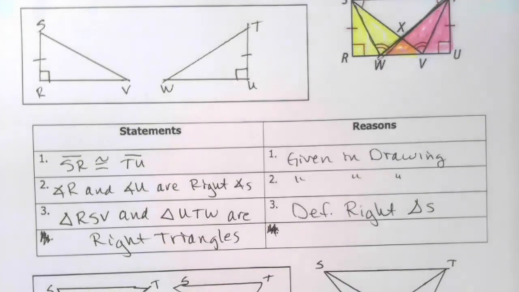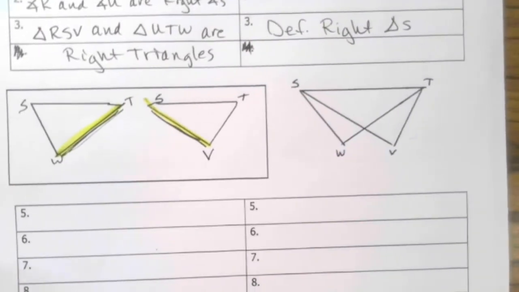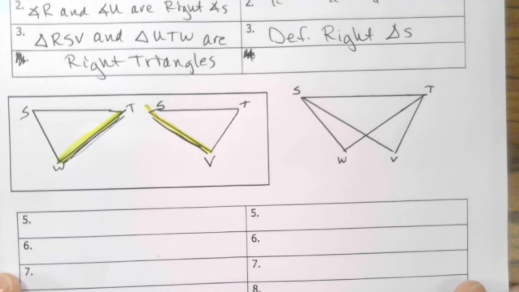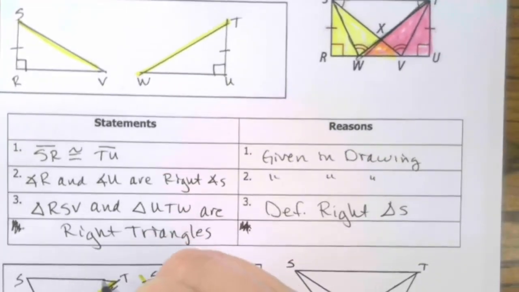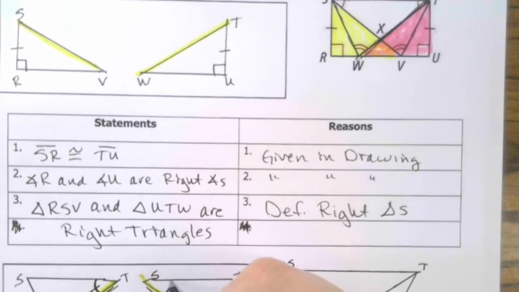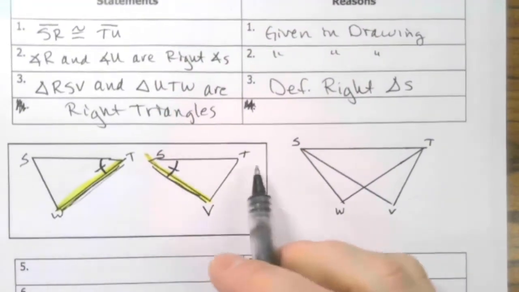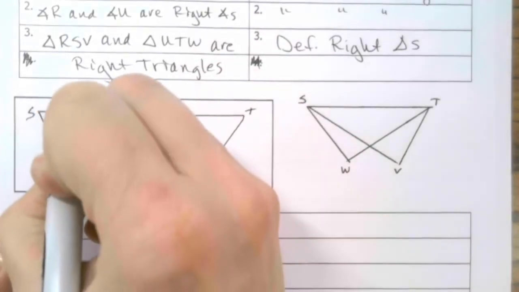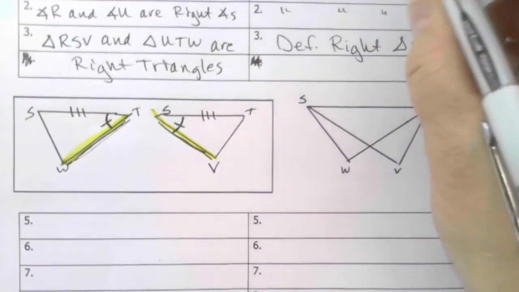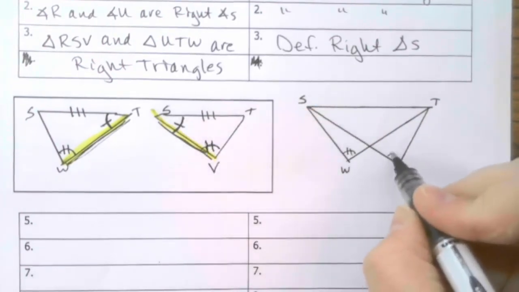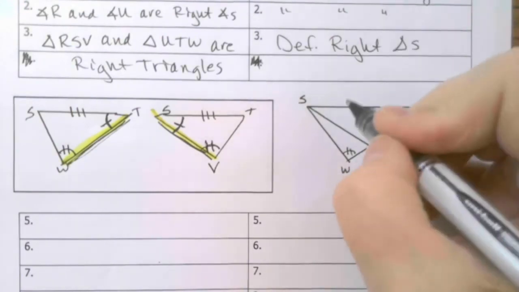Now again, our overlap sides that we're interested in are WT and SV. You have top triangles, you have bottom triangles. So now we're going to look at these two. And we have some markings on these. Angle T, in the drawing, angle T has a mark, angle S has a mark. So this angle and this angle are marked the same. ST obviously has to be congruent to itself. So ST and ST are congruent. That's pretty straightforward. And then if you look at the drawing, W and V are marked congruent. So this one and this one are marked congruent.